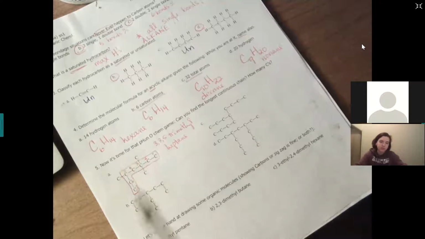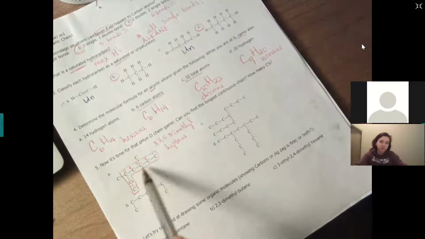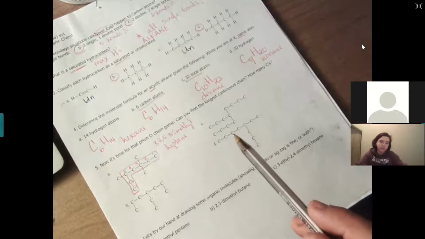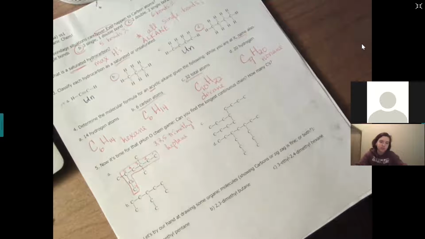If you are asked to draw them like I ask you to do on number 6, and you show me the actual carbons, but you don't show the hydrogens, you would actually lose part credit. So I'll go over that again with number 6. There is some forgiveness in this first week because we're learning how to do it.